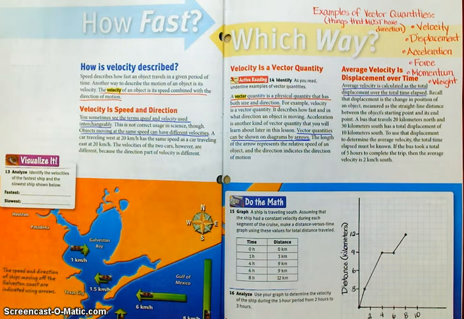And then on page 179, a vector quantity is a physical quantity that has both size and direction. So I underlined that. And later down in the paragraph, I found the sentence that said vector quantities can be shown on diagrams by arrows.